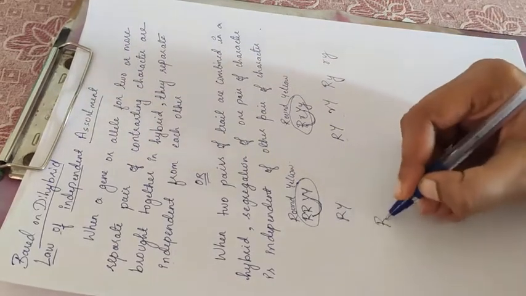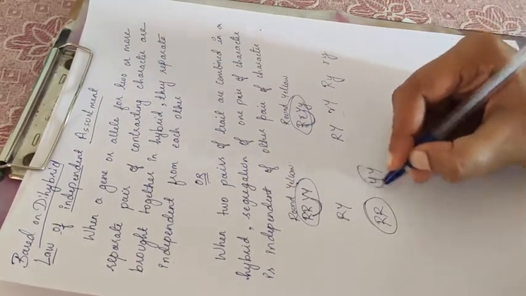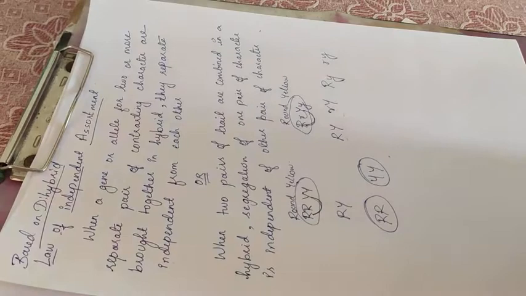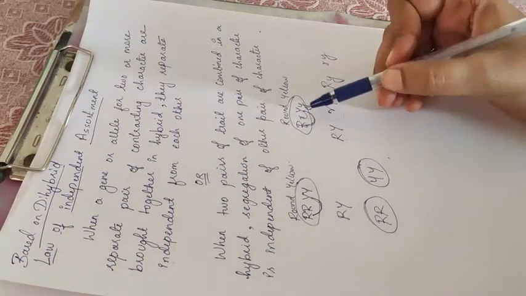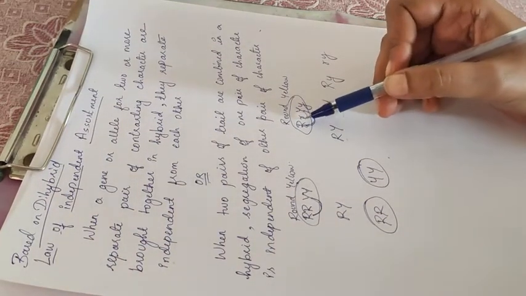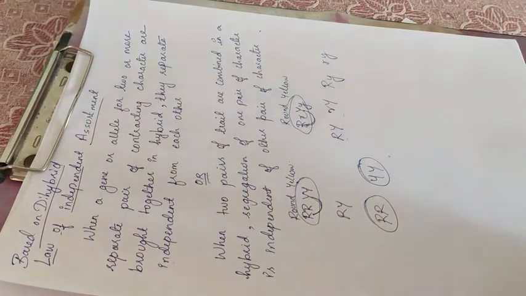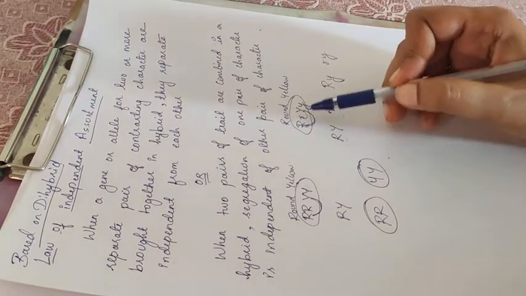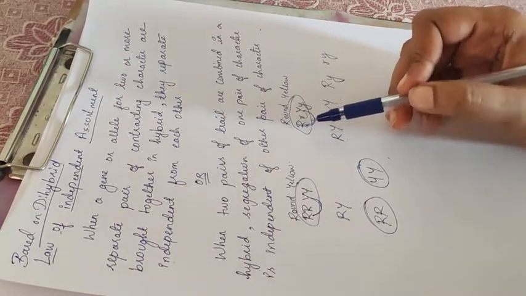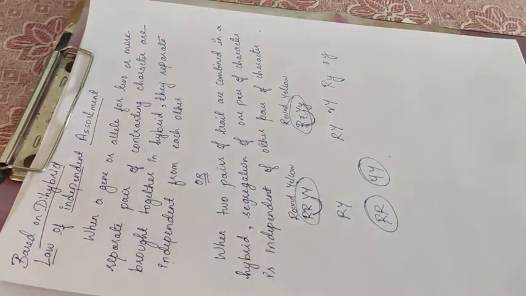Never can you see RR in one and YY in the other. They are going to separate even though they are staying together. When the segregation is happening, one pair is independent of the other pair. It is not influenced. They get separated independently. So that is what is meant by the law of independent assortment.